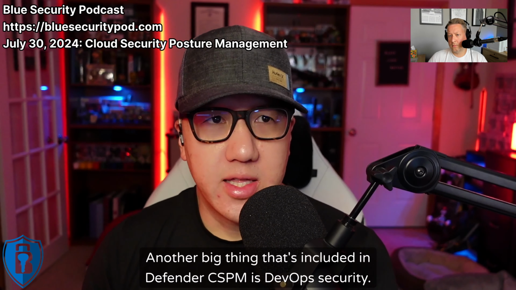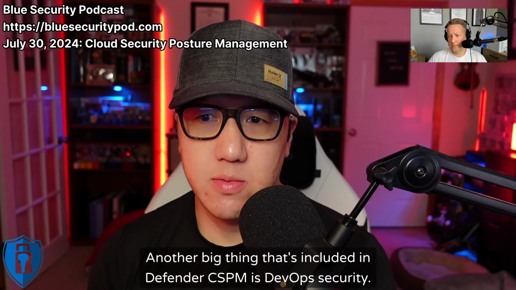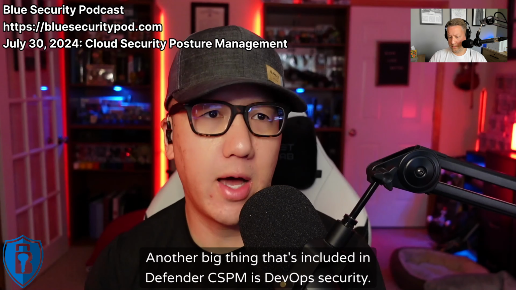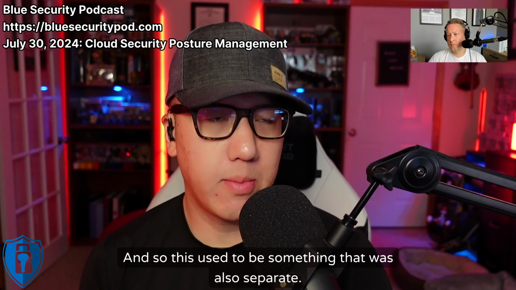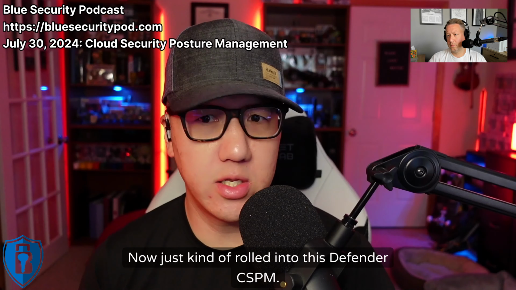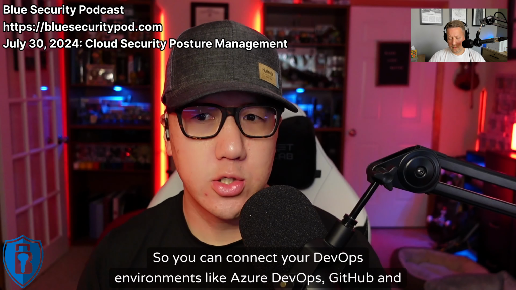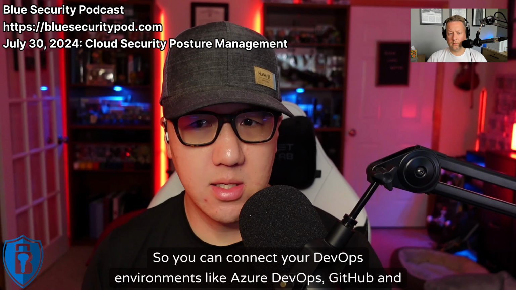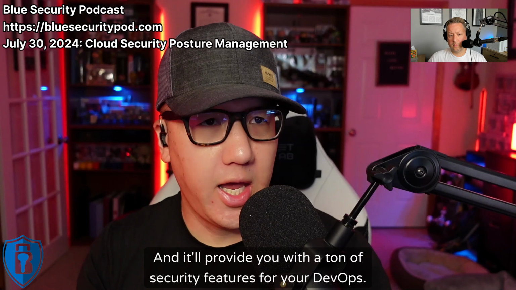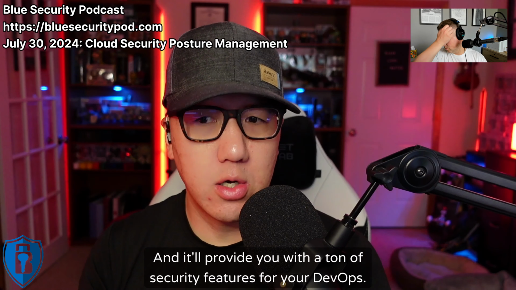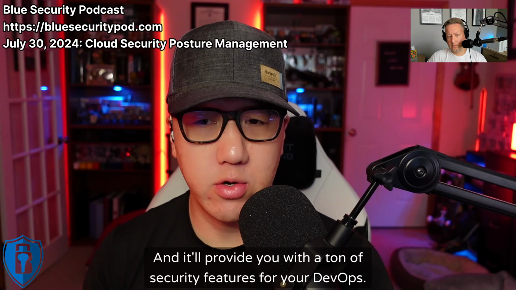Another big thing that's included in Defender CSPM is DevOps security. This used to be something that was also separate, now just kind of rolled into Defender CSPM. So you can connect your DevOps environments like Azure DevOps, GitHub, and GitLab. And it'll provide you with a ton of security features for your DevOps.